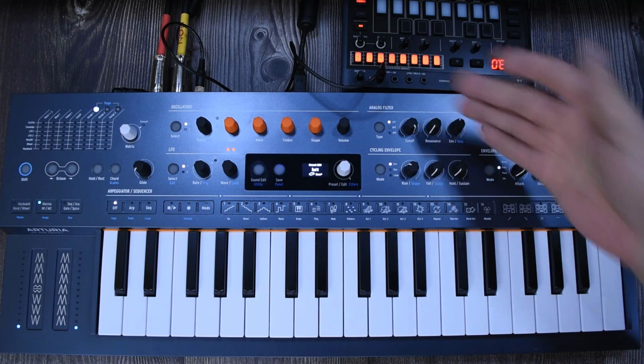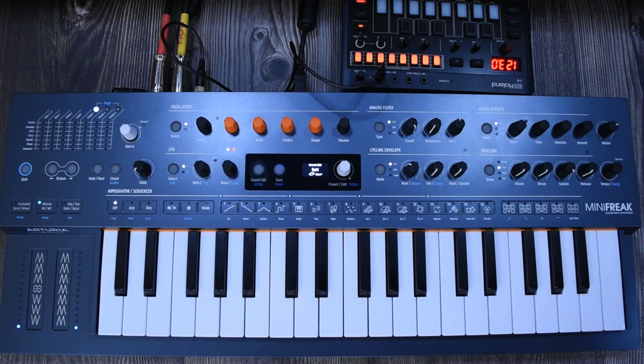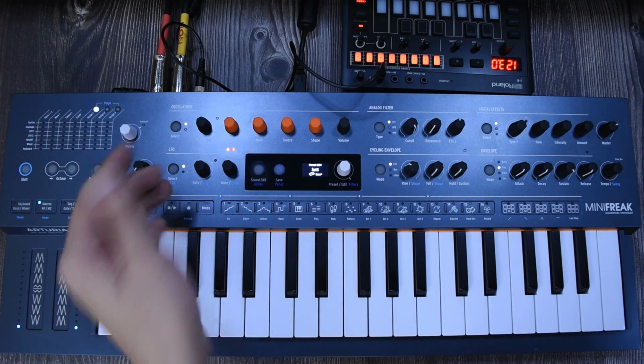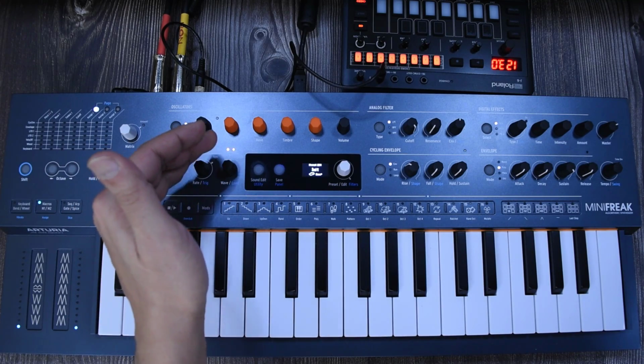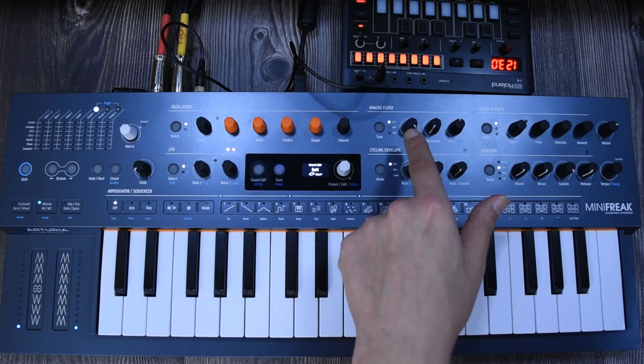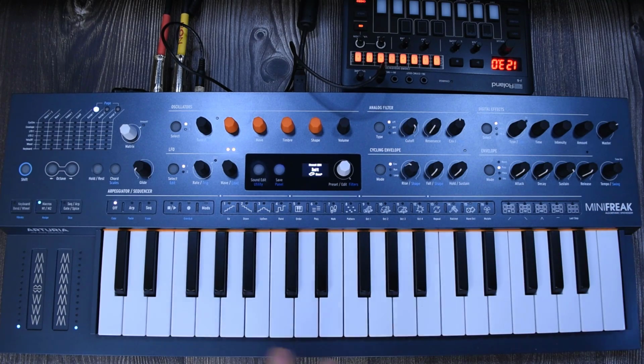Right now, this one is connected to the audio in at the back. Whatever is going in is going to go through the oscillator. It's going to be outputted right there. And then it's going to go through the analog filter and everything else, right? Just like any other synthesizer that will accept an audio in.